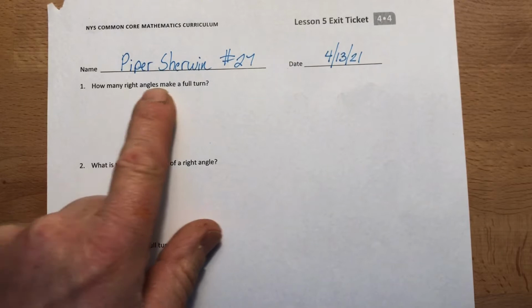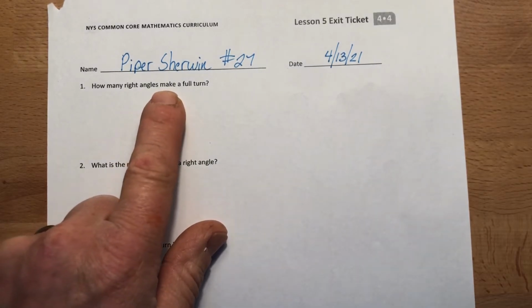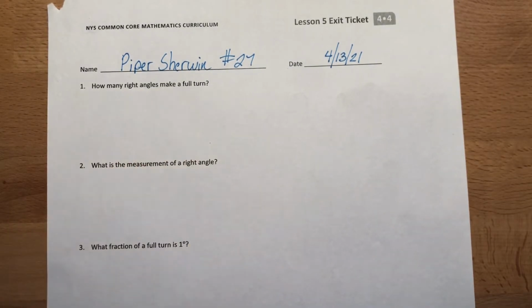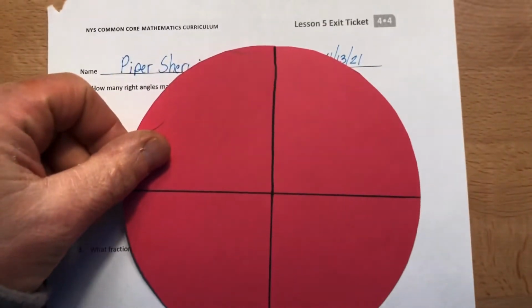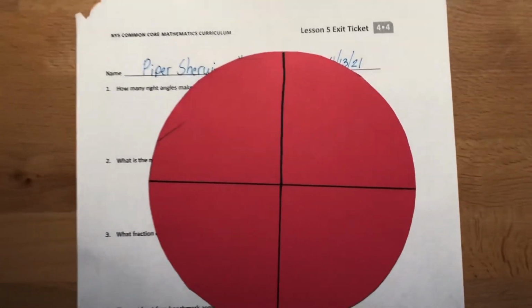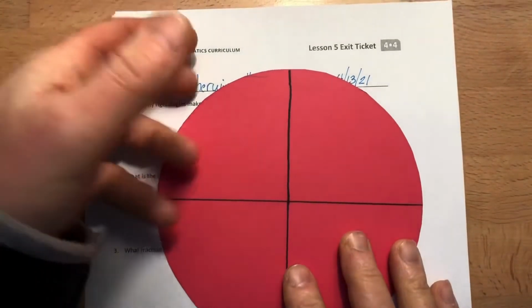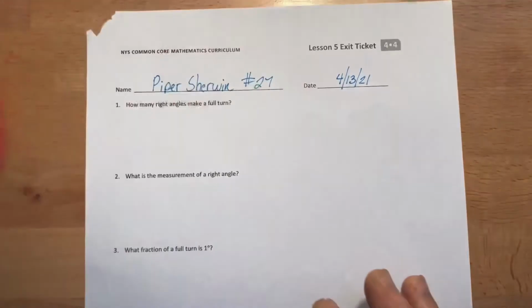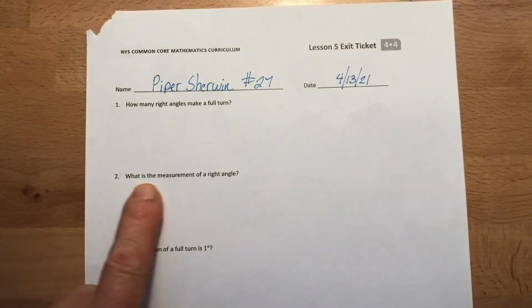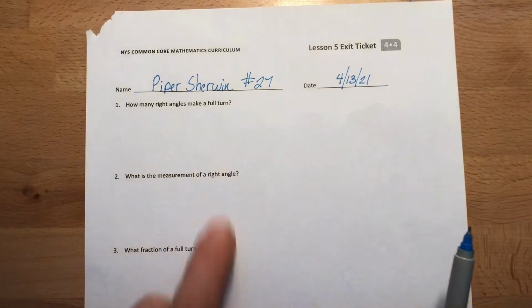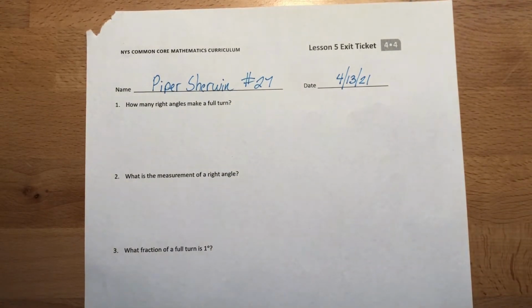How many right angles make a full turn? If you remember that, there's this piece right here that we did yesterday. How many right angles make a full turn? That's the first question. And it says, what is the measurement of a right angle? Hopefully you remember that.